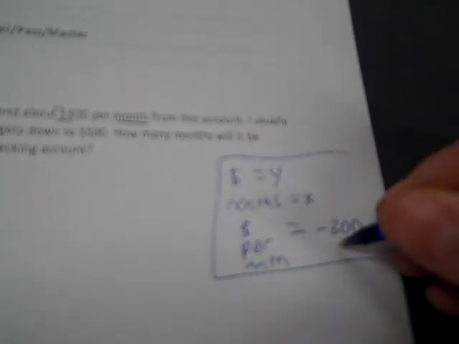Now you've got to pay special attention here to this one. X is months, Y is money, so dollars per month. Now the dollars per month is 300, but it's actually a negative slope, a negative M, because if I'm tracking my money, it's going downward. So I've got B plus MX equals Y, and M is going to take a negative 300 value, negative 300X.